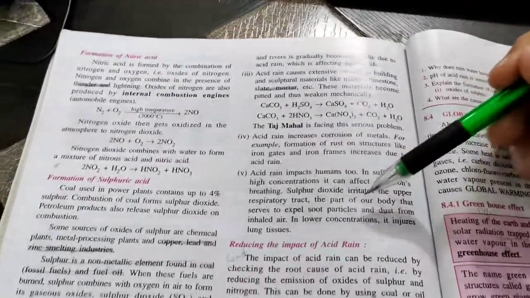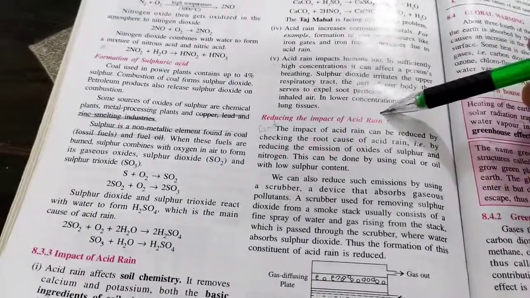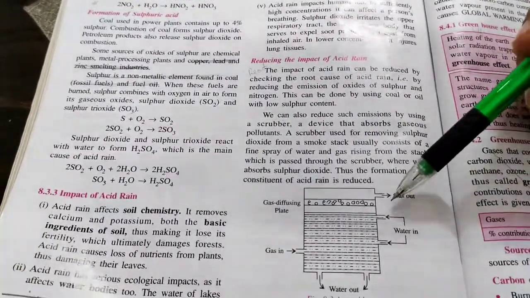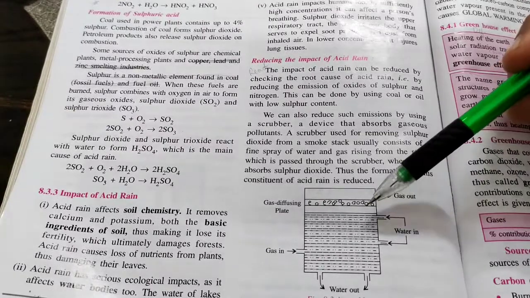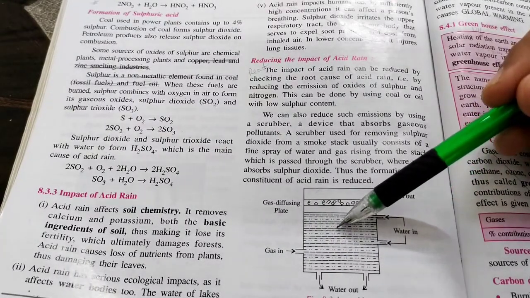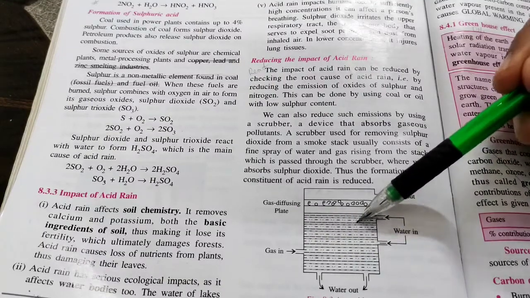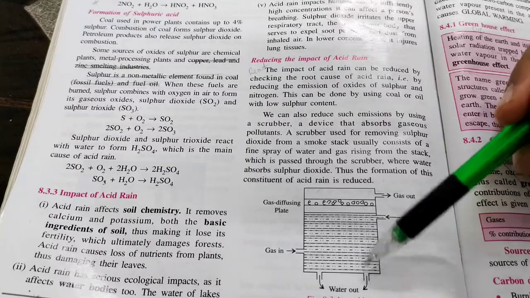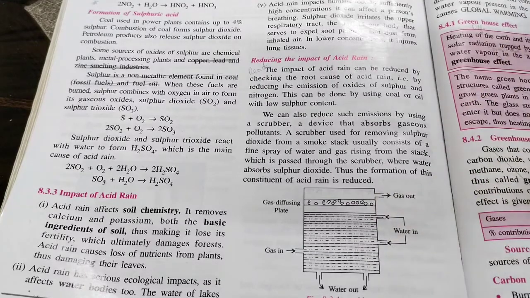Fifth point is cancelled. How can we reduce the impact of acid rain? Reduce pollution, use a scrubber or other such devices. A scrubber has a water inlet, and the polluted gas enters from here. All the polluting gases like SO2, NO2 will be dissolved by water, which will be collected at the bottom, preventing it from entering the atmosphere. And then pure gas comes out of it here.